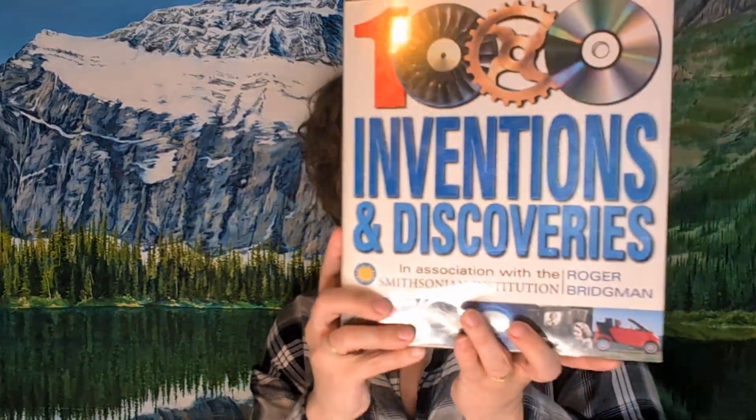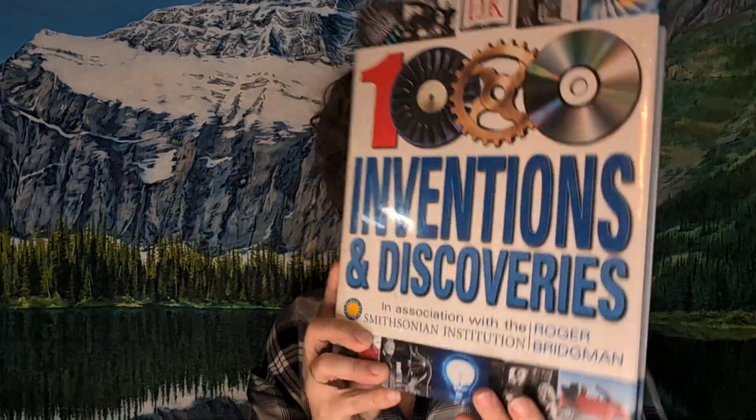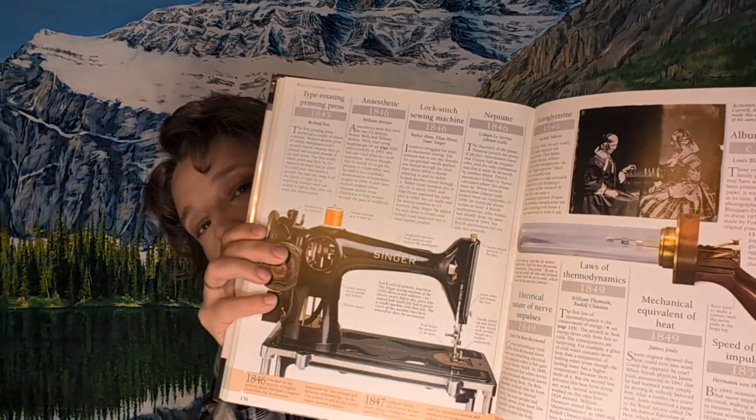There we go. Okay. So I also grab a whole plethora of books that I put in this magazine rack that the girls can reference, that they can look at, that they can spend time looking at when they have free time. So this is 1,000 Inventions and a Discovery. It was a DK book, and if you know anything about the DK books, they're very, very detailed, picture-oriented. Yeah, it's awesome.